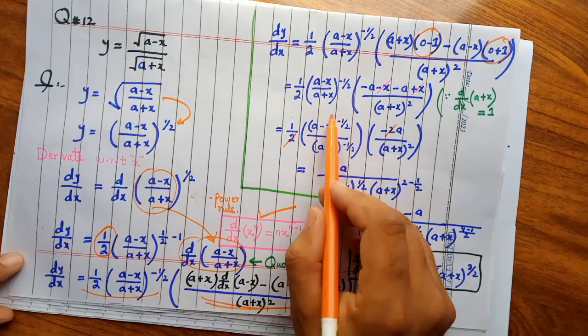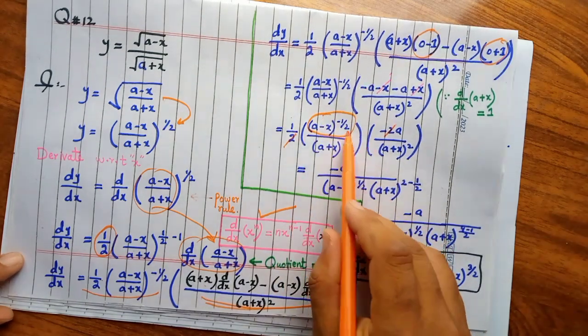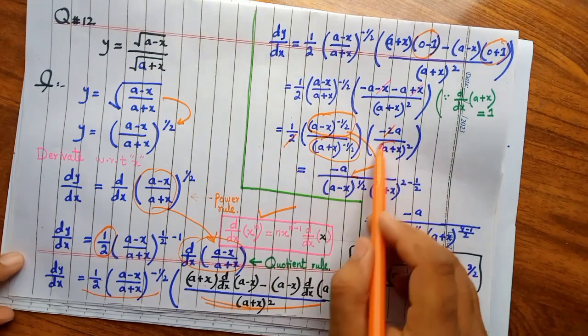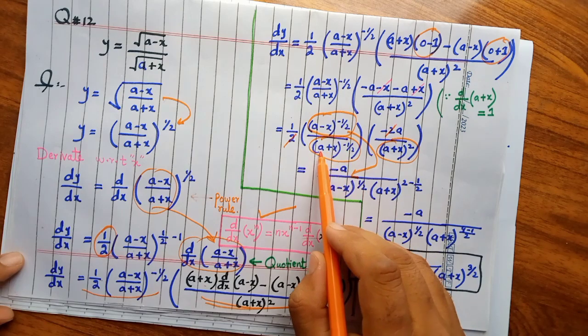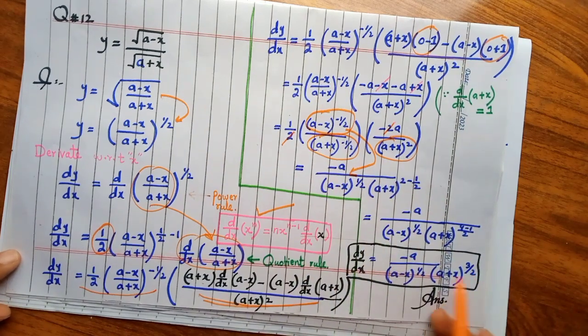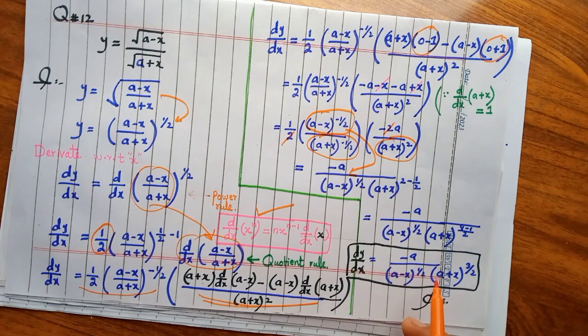Here we will change, this is power minus 1 over 2, and in the denominator this will become positive 1 over 2, and this is power minus 1 over 2, and this is power 2, a plus x and a plus x. We will combine these two powers, so this will become 3 over 2. This is the final answer of question number 12.